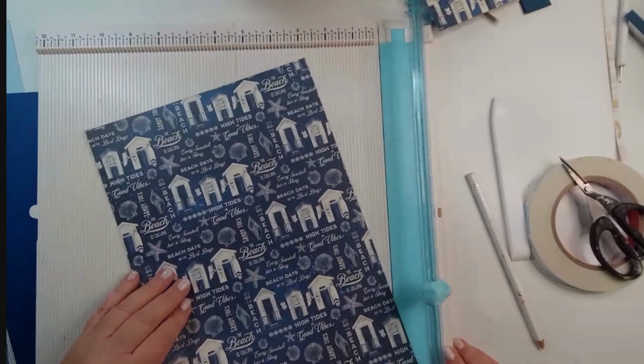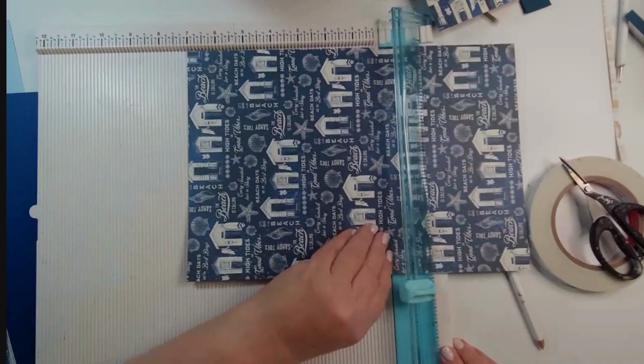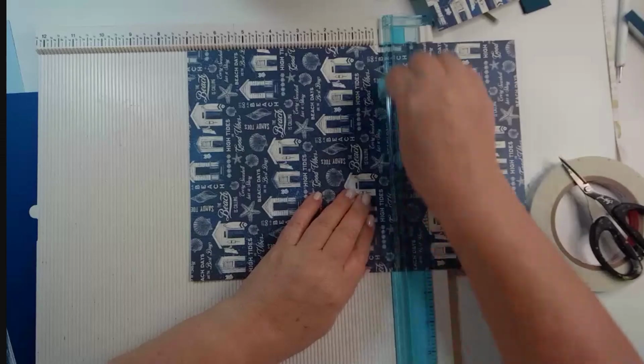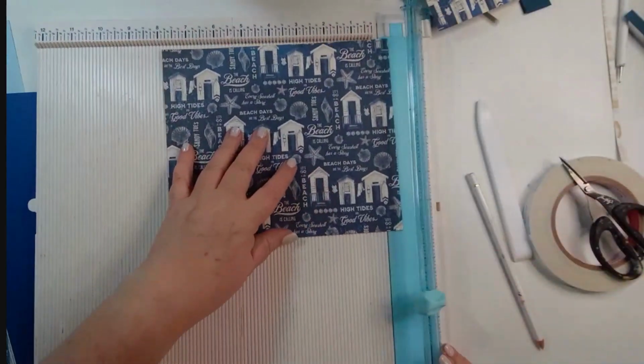Okay, so here we'll do 7 by 7. That's a remnant here.